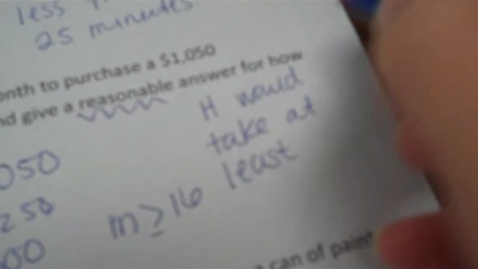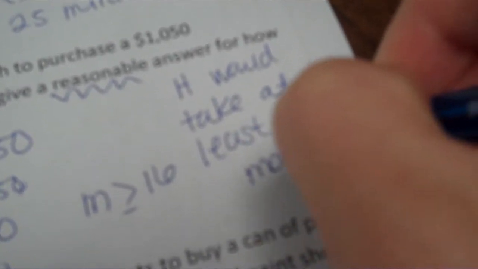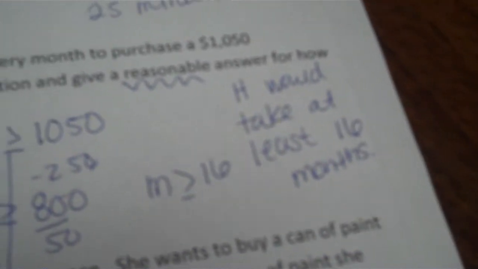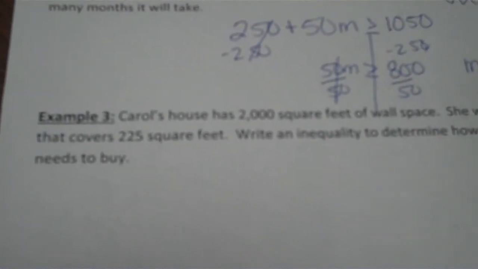So in a sentence, I could write, it would take more than, greater than or equal to 16 months. Because remember, this is months, right? So it would take, or you could put at least, I'm going to use that word. It would take at least 16 months. Okay? Pretty simple. Alright.